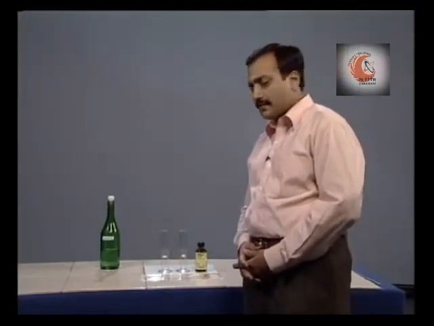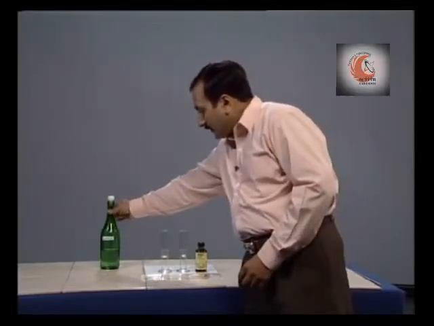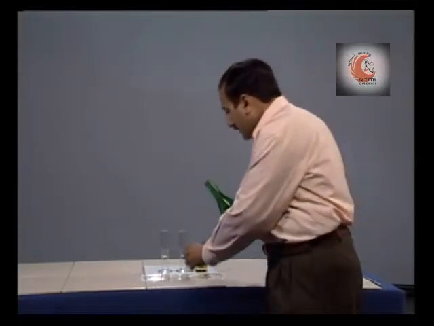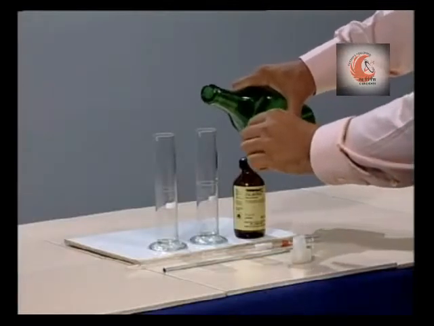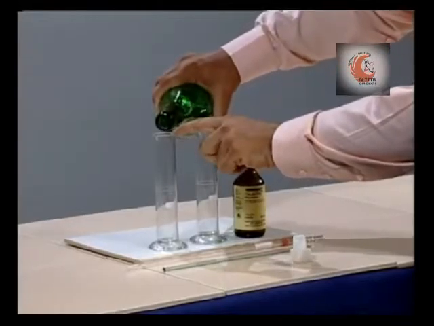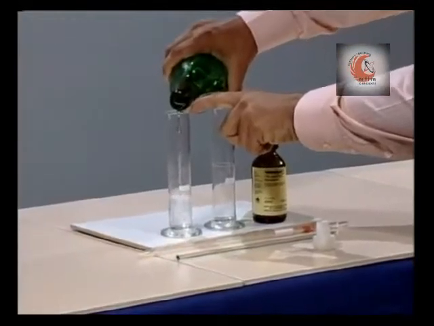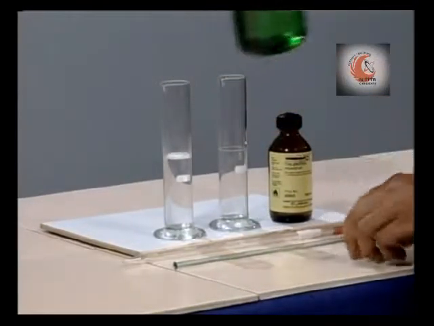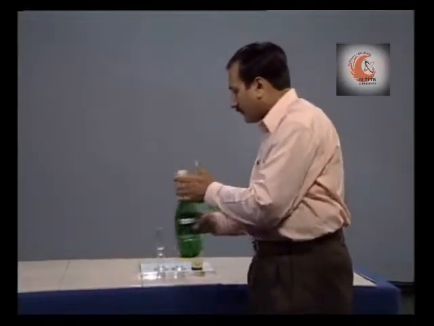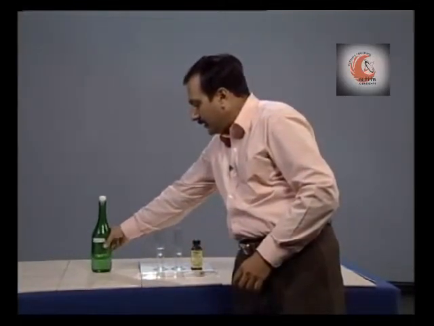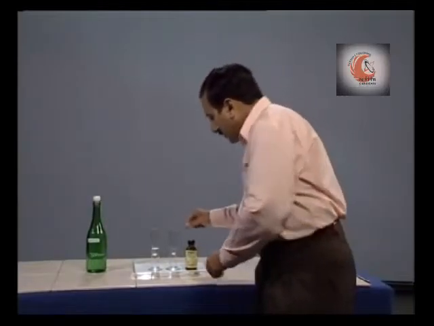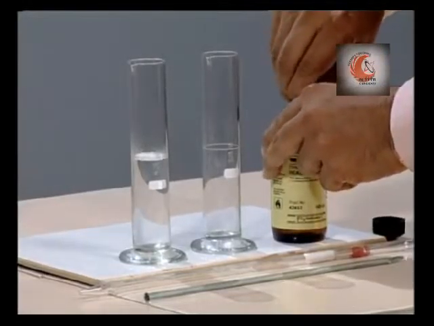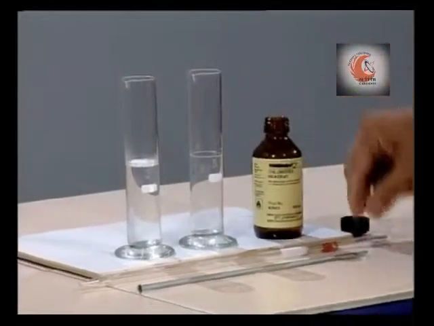The process is quite simple. In one cylinder we take 50 ml sample and in the other cylinder we will pour 5 ml of the reagent.